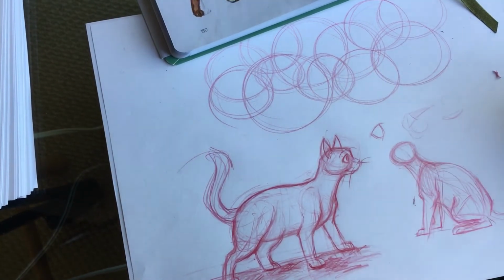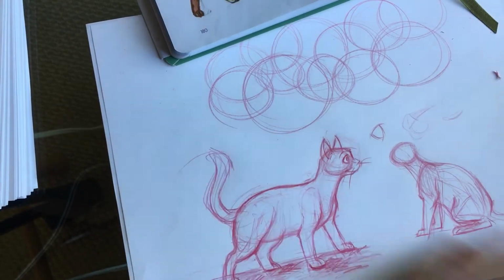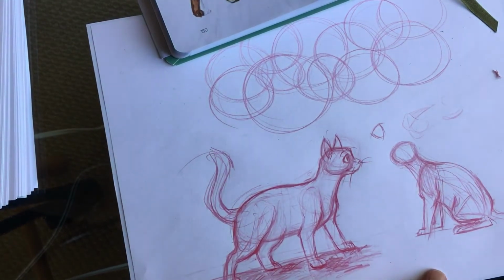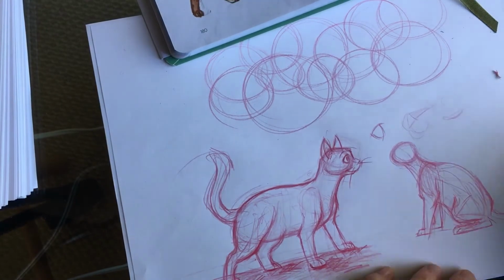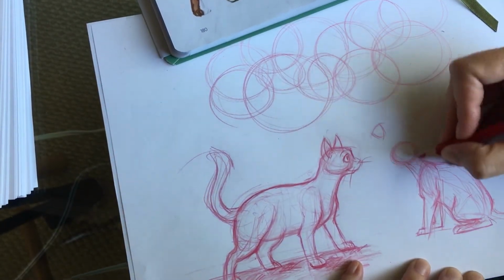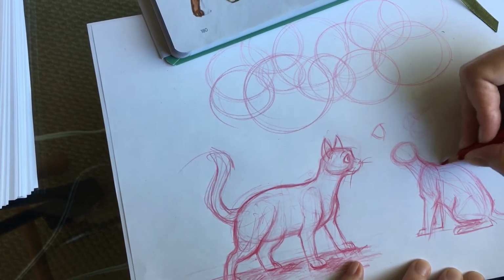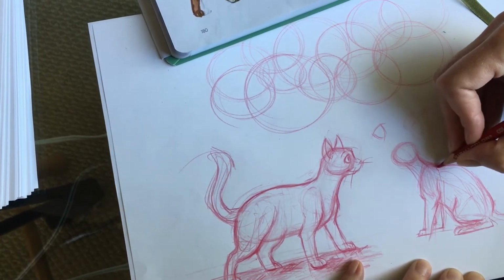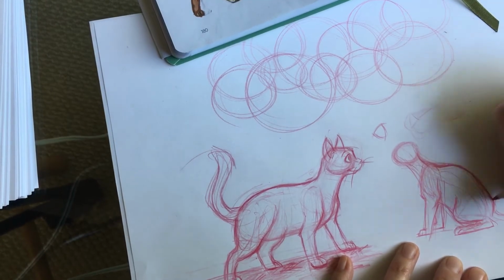I probably shouldn't talk and draw at the same time. Okay, so that looks pretty good. Now looking at it again, it could kind of be a dog or a cat, but I am trying to show you guys. So with a cat, I made it a bit more slinky than how I initially drew it.